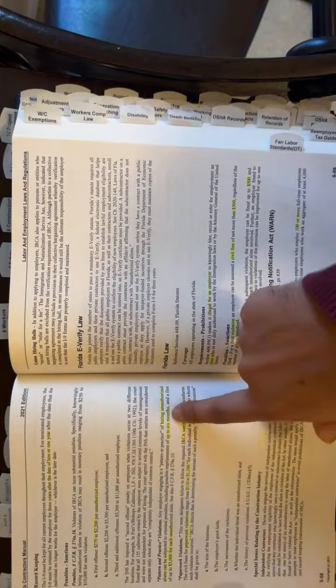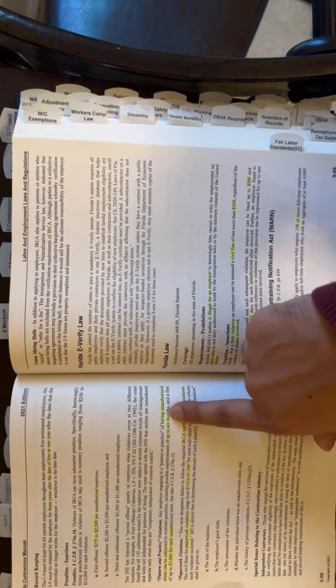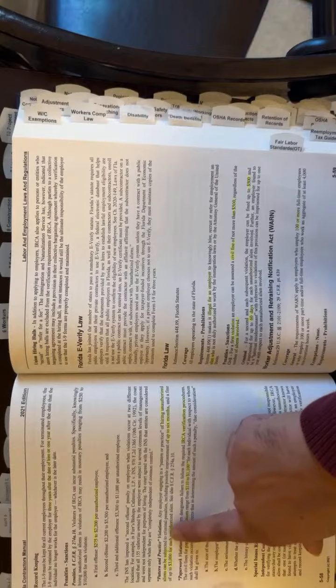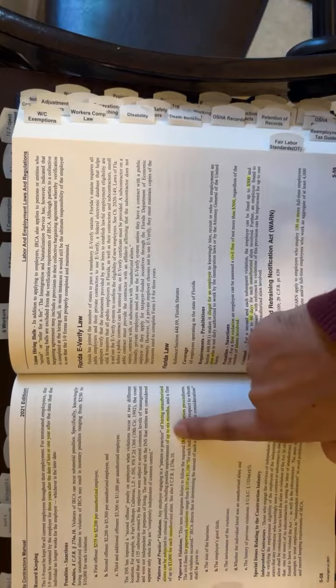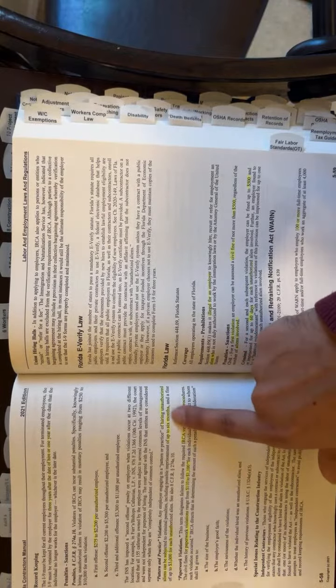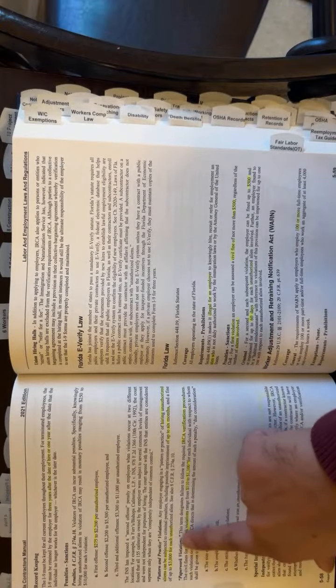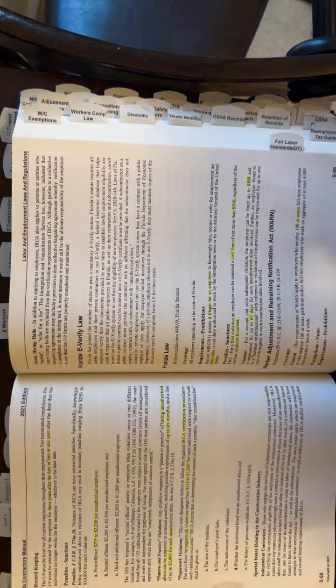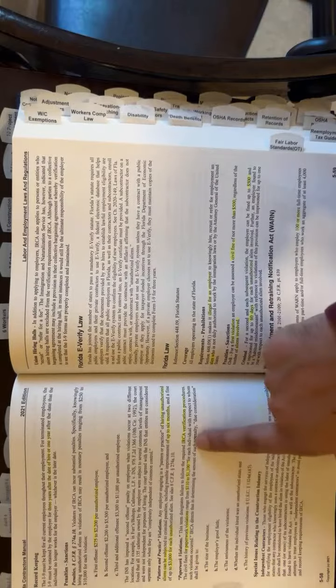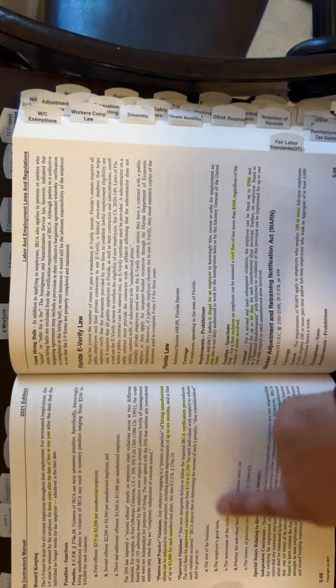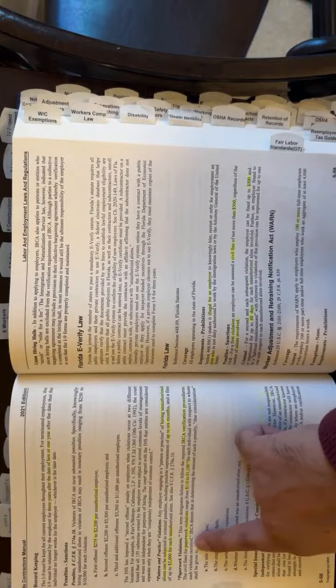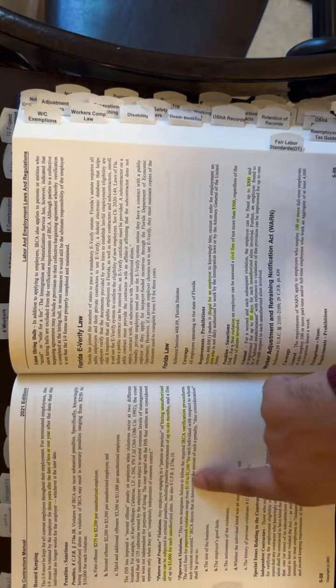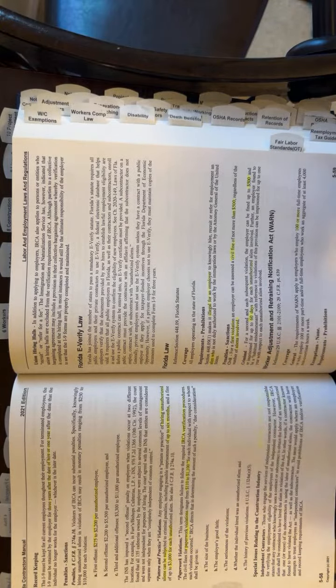Pattern and practice of hiring unauthorized aliens can be subject to criminal penalties, up to 6 months imprisonment, fine of $3,000 for each unauthorized alien. Paperwork violation, IRCA verification procedures. Civil fines for paperwork violation range from $110 to $1,100.